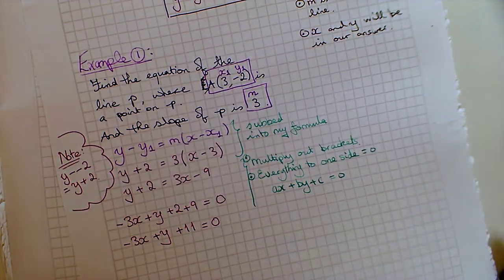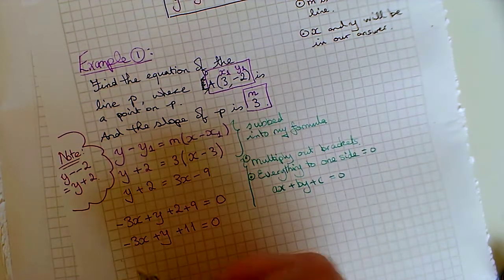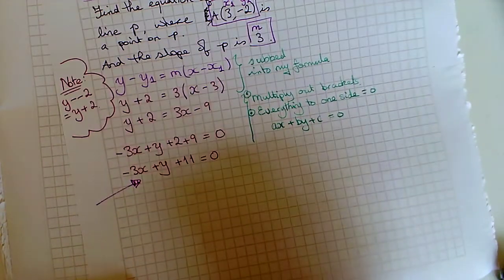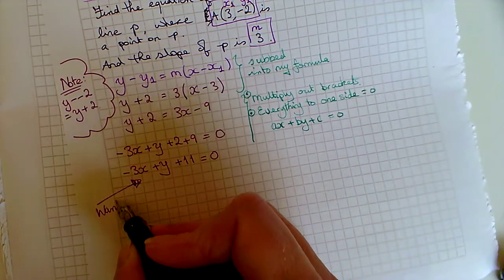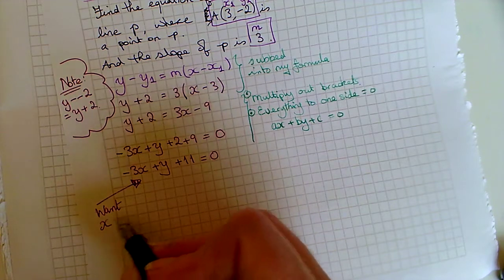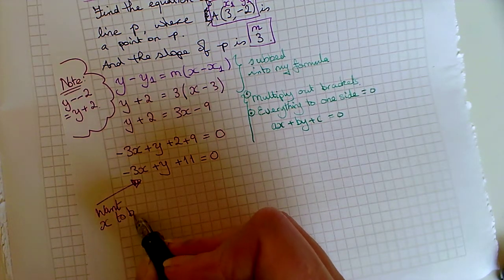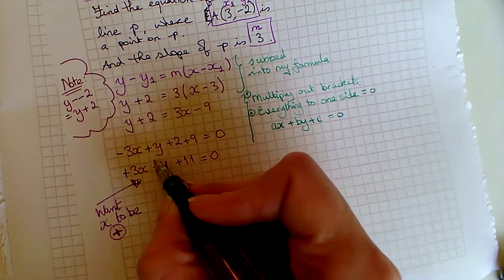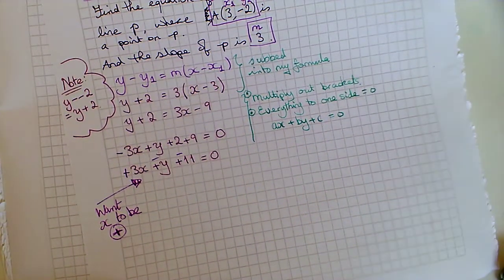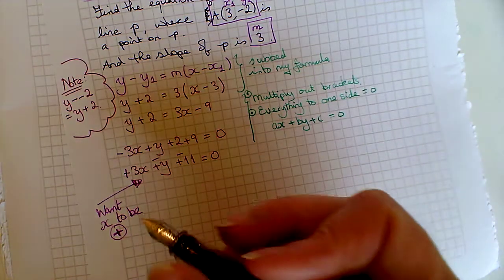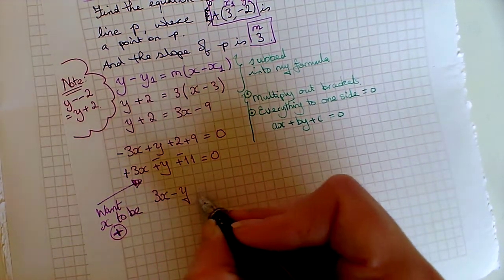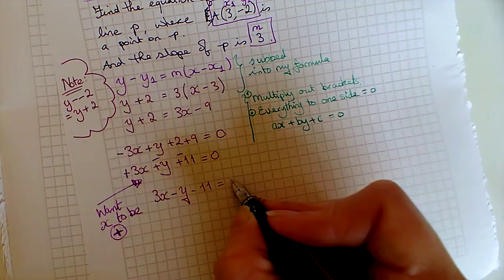And there's an extra step after this. I want the x coefficient to be positive. I want x to be a plus. That's really important. So I'm going to change all the signs. And my answer is not final until I have a plus 3x minus y minus 11 equals 0.